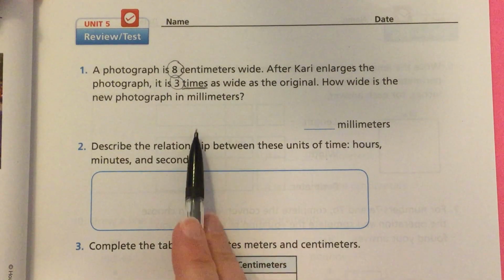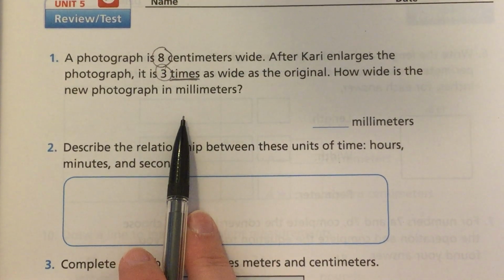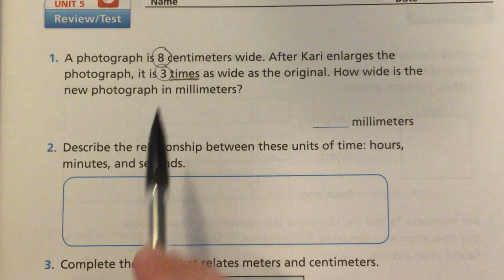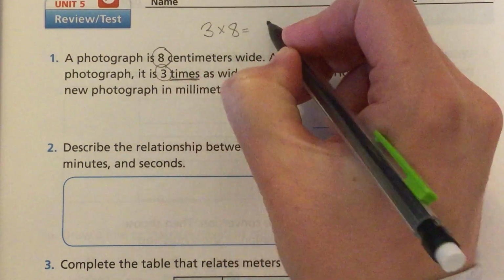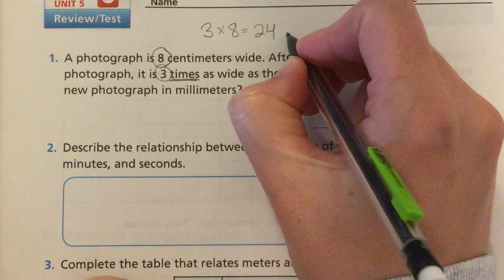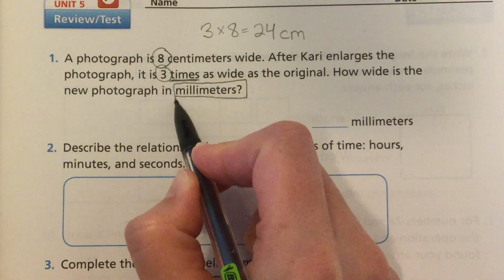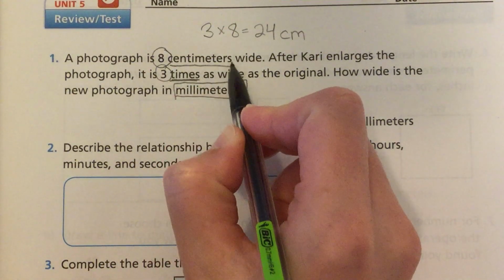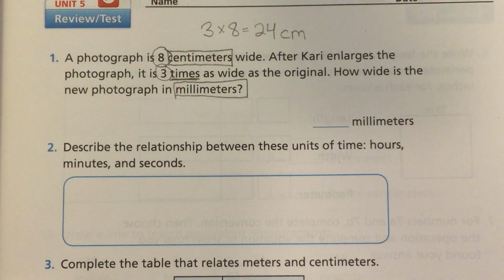So that clue word there, times, is going to tell us that we should multiply. Very good. So 3 times 8 equals 24. Now, remember, we're still in centimeters, and the question asks us how many millimeters. A really handy way to do this is to make sure that you are putting rectangles around the units, because when you do that, you are making sure you identify where you're at and where you're going.